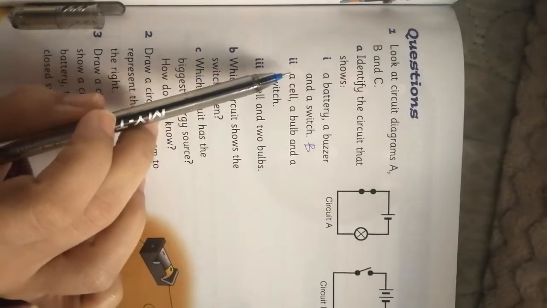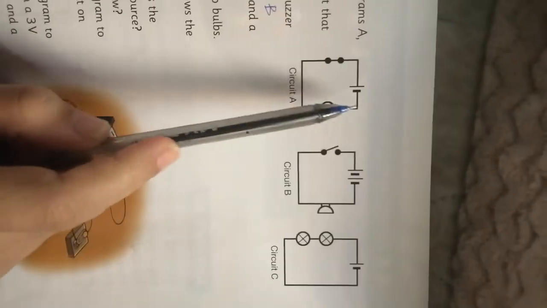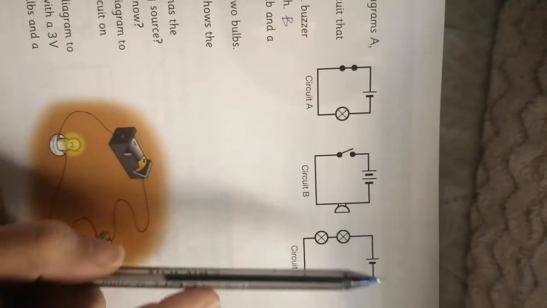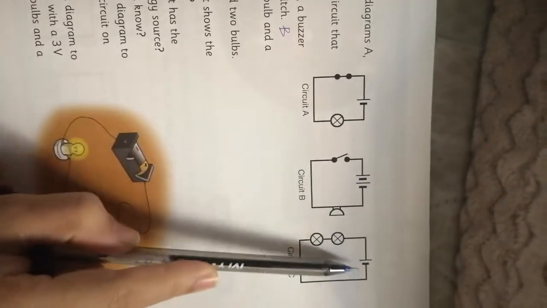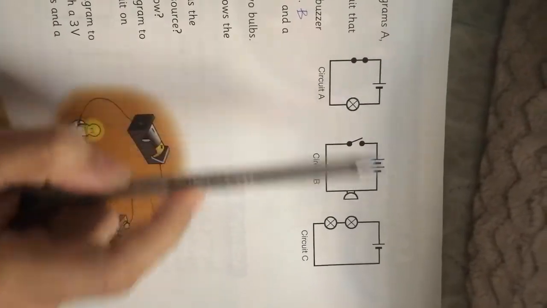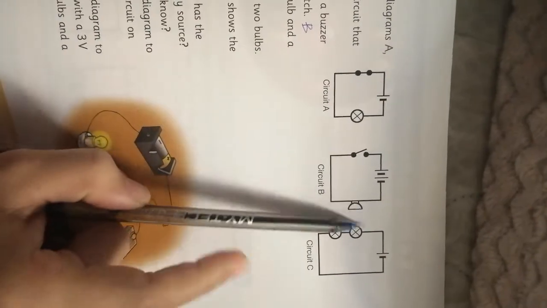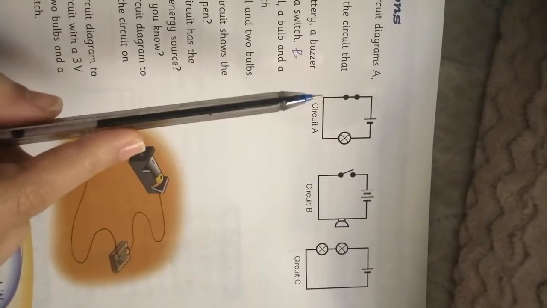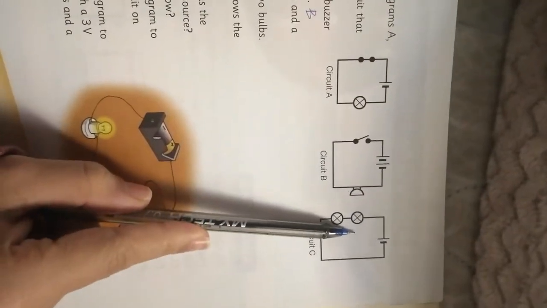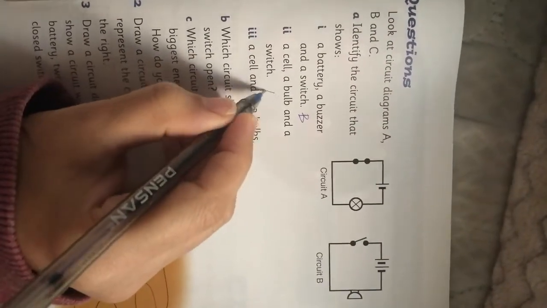So we want question 2, a cell, a bulb, and a switch. Again, first thing, it asks for a cell. So here, does A have a cell? Yes. B? No. C? Yes. So it's either A or C. A bulb. Look at A and C. This one has a cell, this one has a cell. This one has a bulb, and this has two bulbs. So we're going to check for the third one. And a switch. Does C have a switch? No. A has a switch? Yes. So it's A.